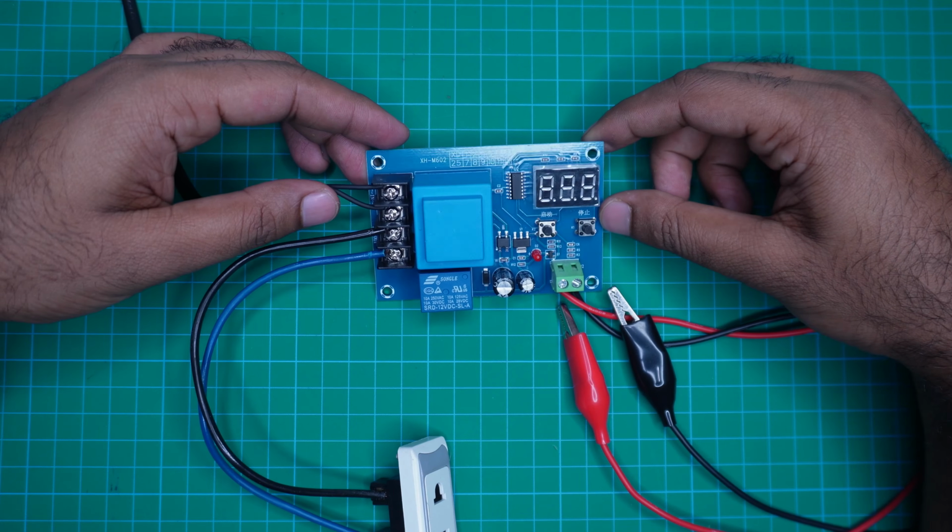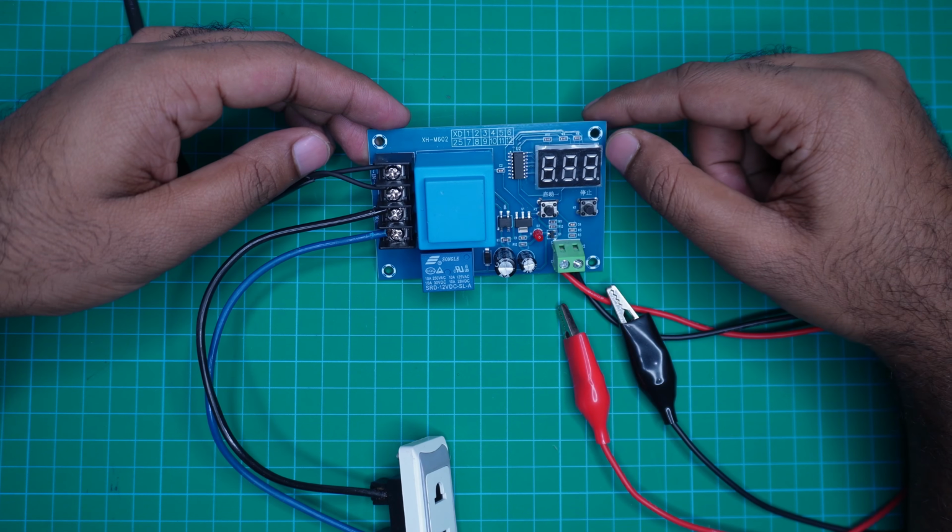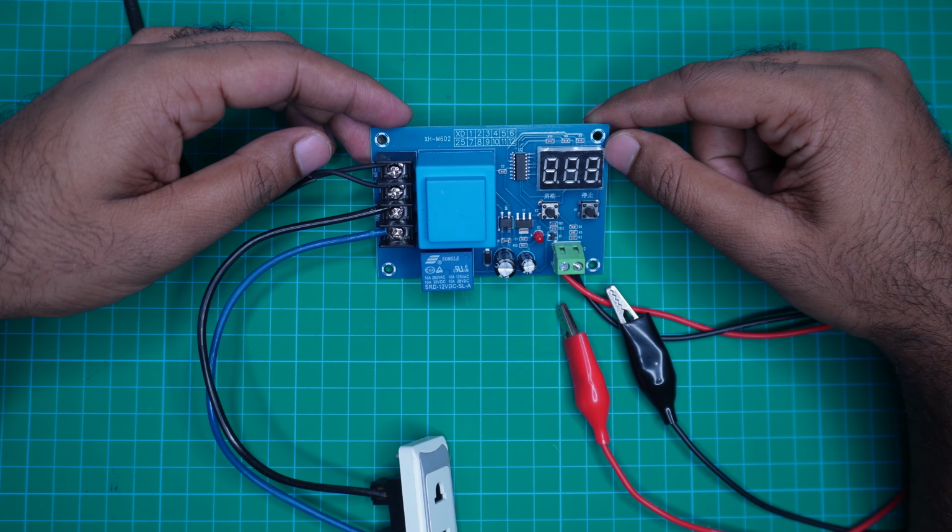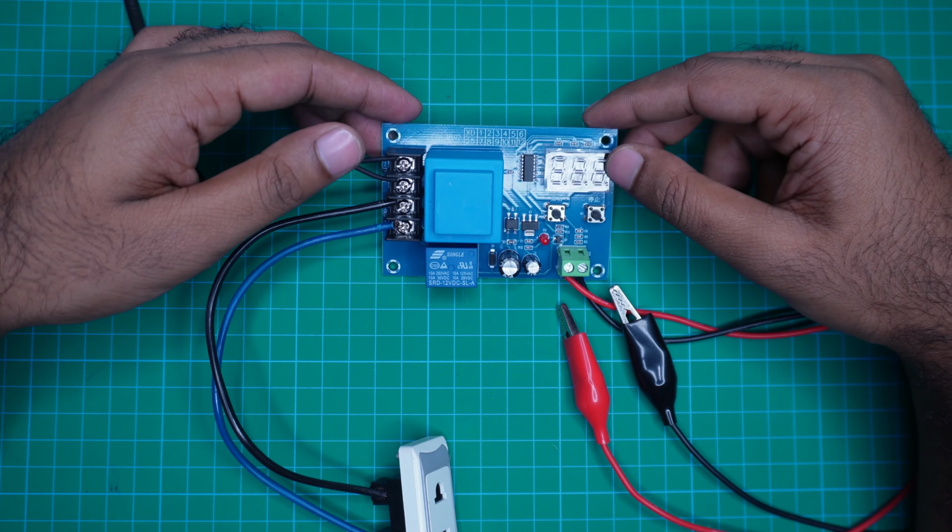So everyone, I hope you now understand how to use the XH-M602 digital AutoCAD battery charging controller module.